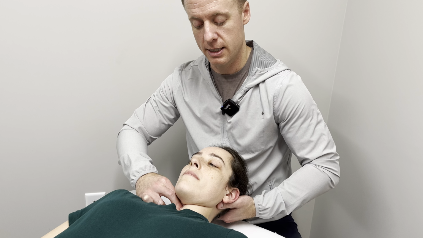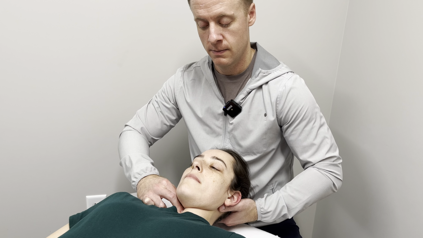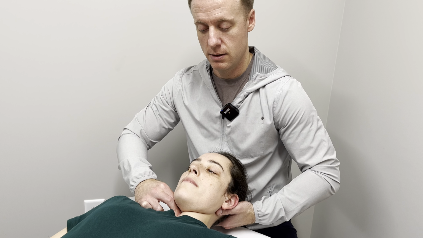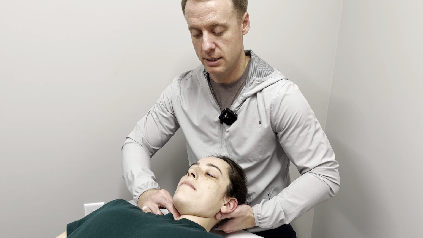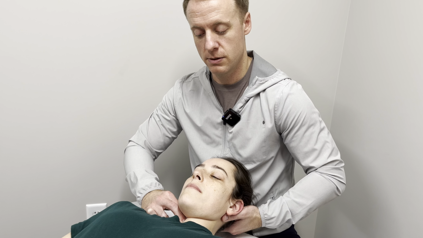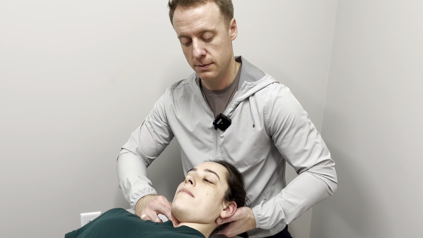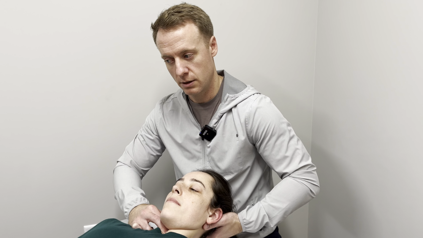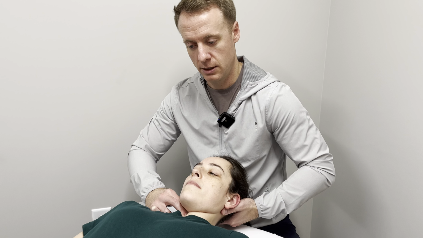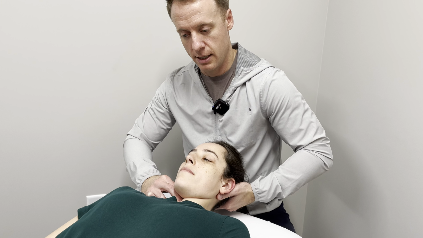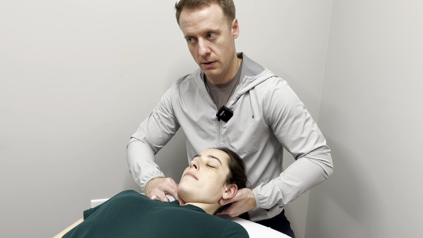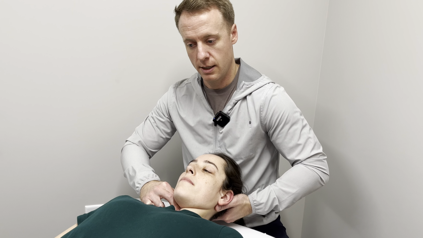And now from here, I could say just breathe in and breathe out. Good, and I'm trying to take up any slack that I can there. I could also say, don't let me lift your head up any further. Good, and let it go. Good. And again, don't let me lift up. Breathe in there and out.